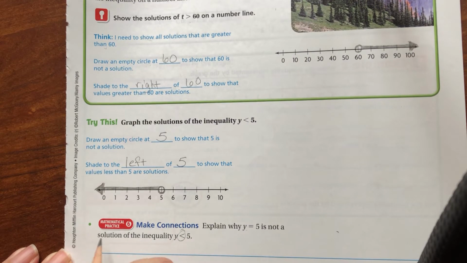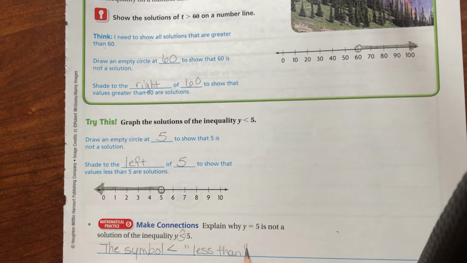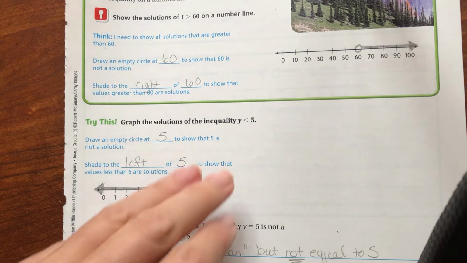This symbol, less than, we'll write the words less than, but not equal to. It's not equal to 5. But I'm hoping that we're going to get a couple of problems where it is equal to, I think on the next page. Here we go.